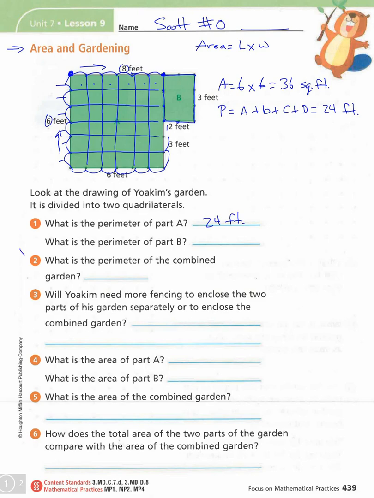All right, so now look at number 2. What's the perimeter of the combined garden? Now, you can't just add these two up, because they overlap in this area right here. So they overlap there. So you have to, we said 6, 7, 8, 9, 10, 11, 12, 13, 14, 15. So you have to start over here again and then go all the way around it again. So go ahead and do that. What is the perimeter of the combined garden? Go ahead and pause the video, answer that, and then start it back up.